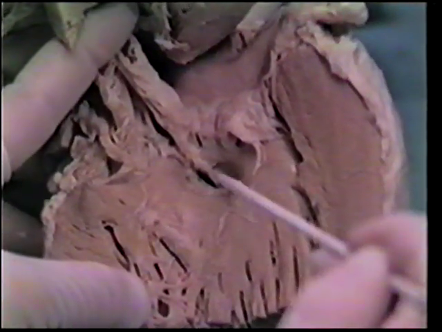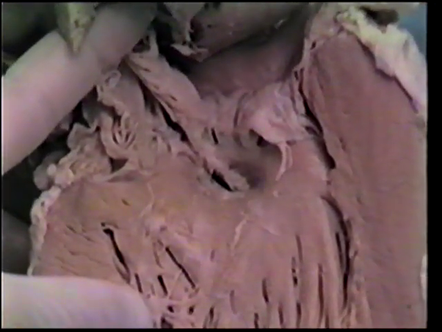If we turn the heart around to the dominant ventricle, we see that right around the margins of this ventricular septal defect is a lot of fibrous tissue which is attempting to close it down.